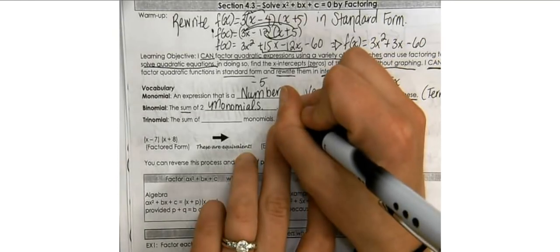So even if you see x minus 5, or 5x plus 2, or negative 3x minus 7, all of them are considered binomials, where it's a sum of 2 different monomials.